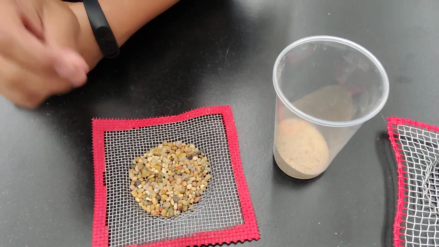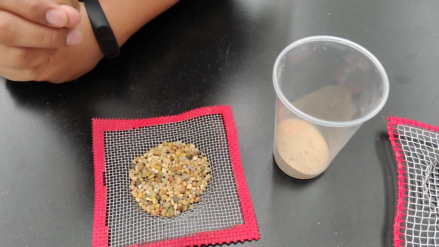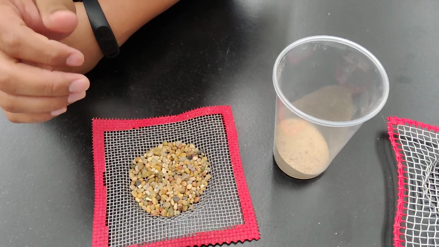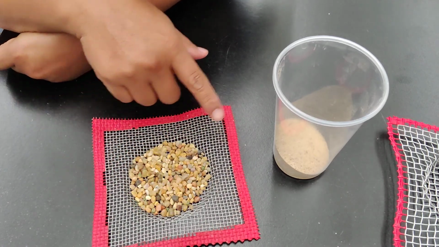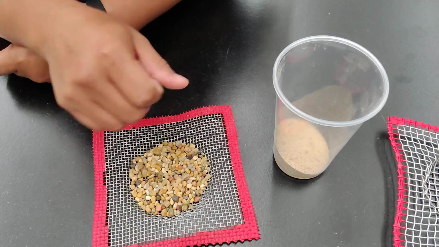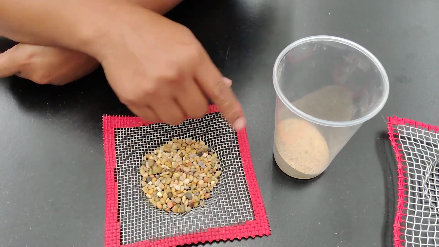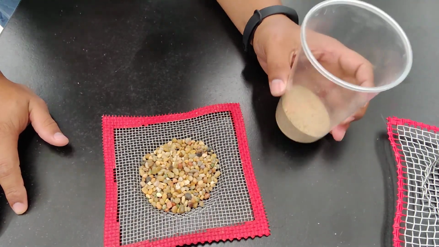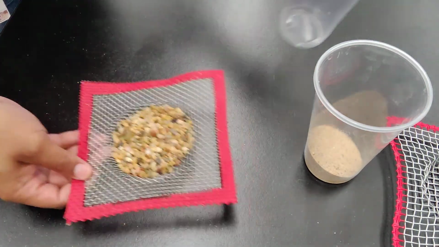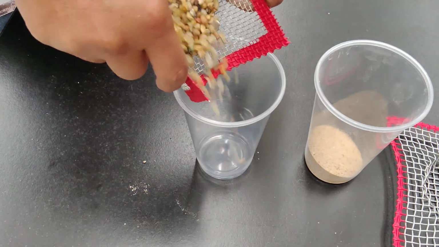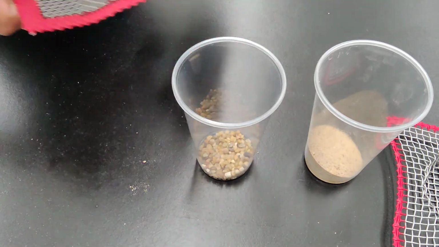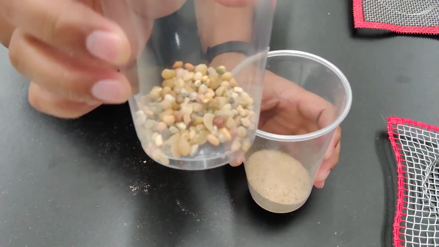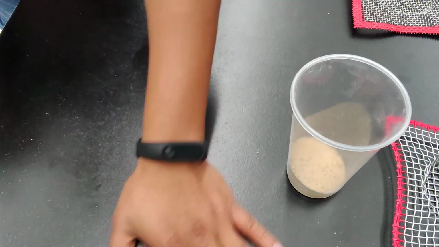This is called a physical mixture, okay? When you combine them, it's a physical change. So there's really nothing that happened. The only thing that happened is that they were combined together, okay? So when you mix them, and now I'm able to separate them, nothing really changed between them, okay? They're able to maintain their physical properties, okay?